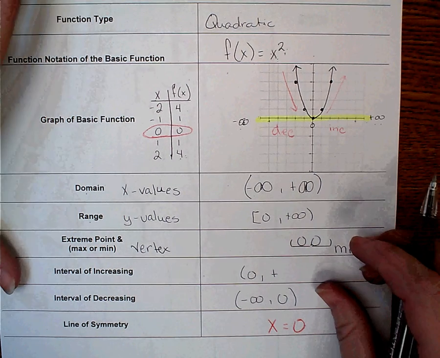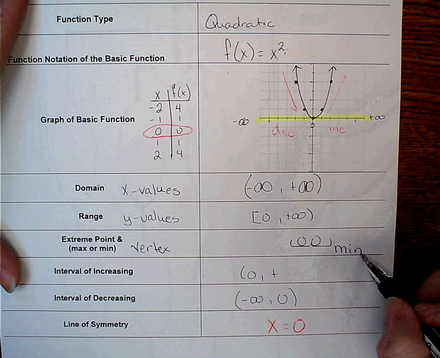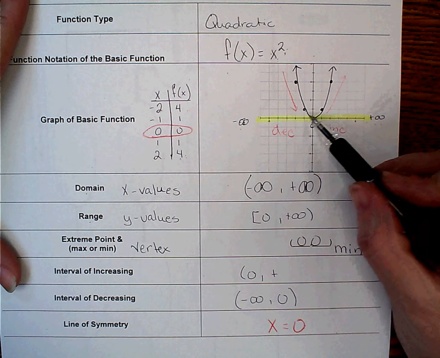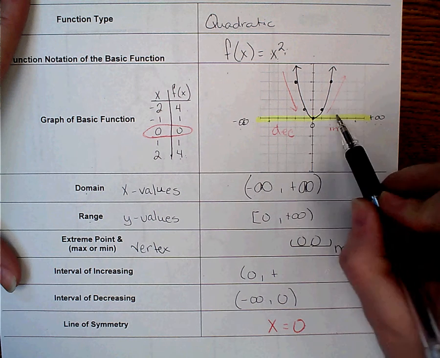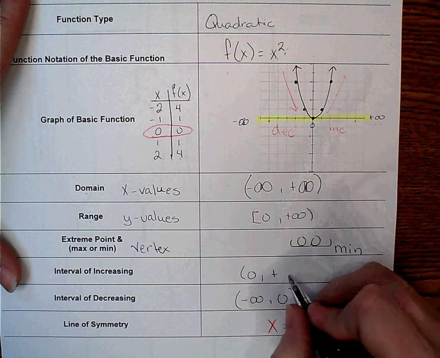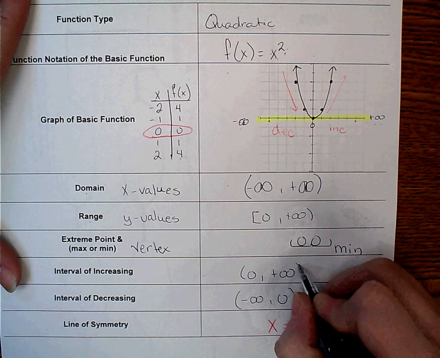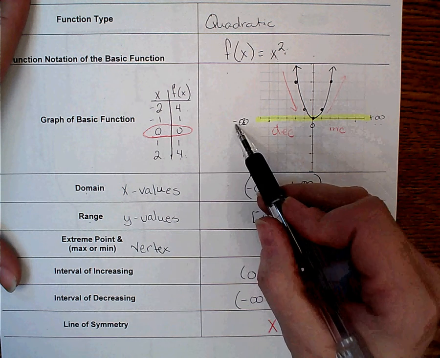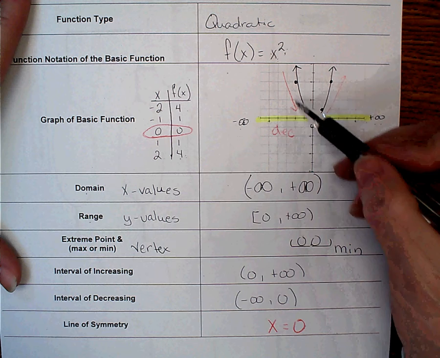The vertex is (0, 0). It's a minimum because it's at the bottom. Its interval of increase is from 0 to positive infinity because that's the side of the graph where it's going up. And then it's decreasing from negative infinity until 0.